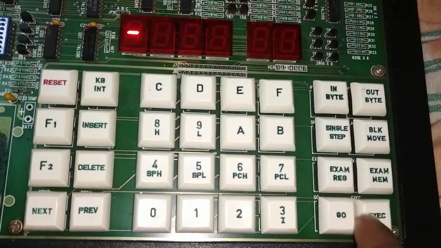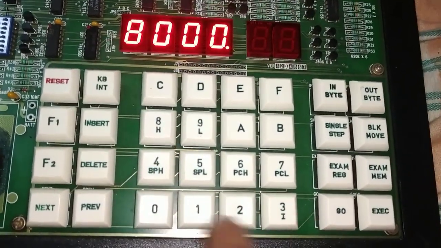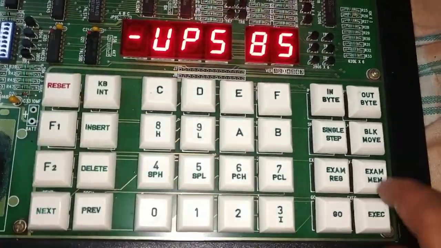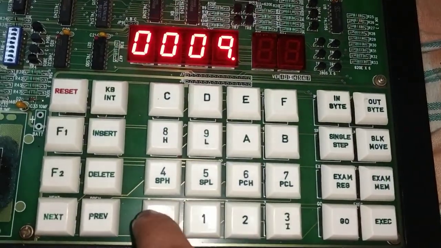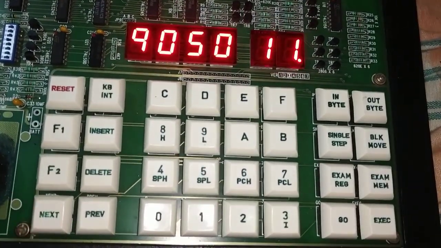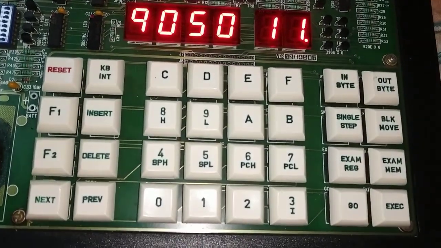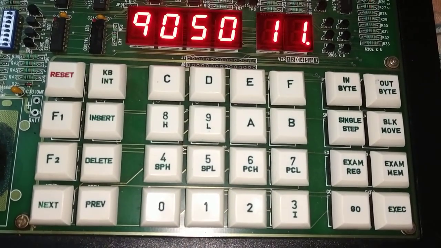Okay, click execute. Go 8000. Execute. Then see the output value at 9050. That is 11. Exactly, we got the output.